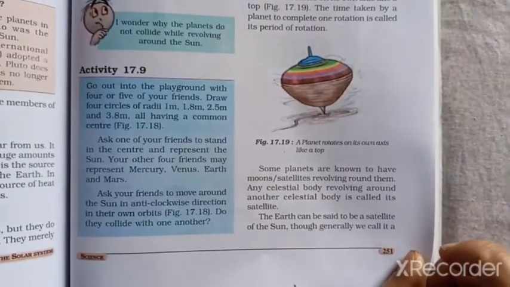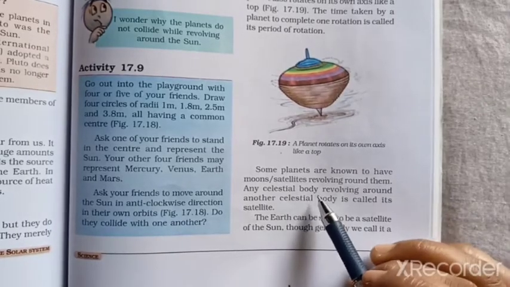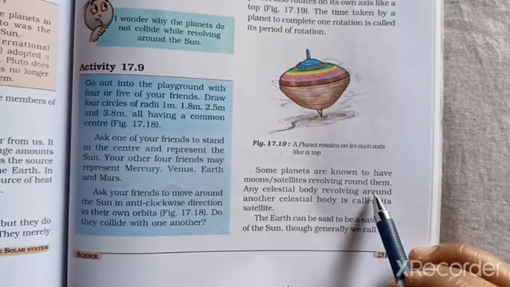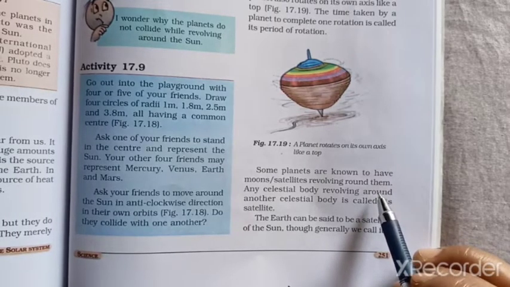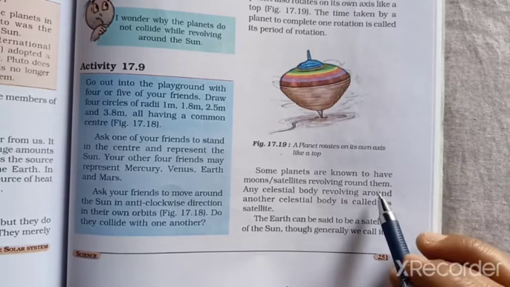So here let's see. Some planets are known to have moons or satellites revolving around them. Say for example, the moon is known as the natural satellite of the Earth because the moon revolves around the Earth.